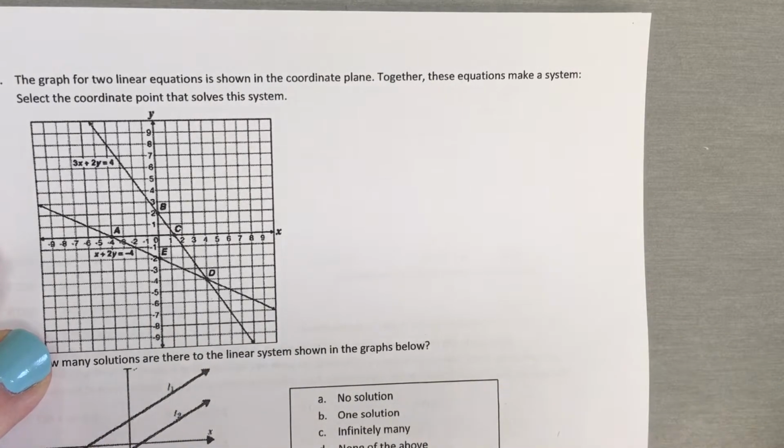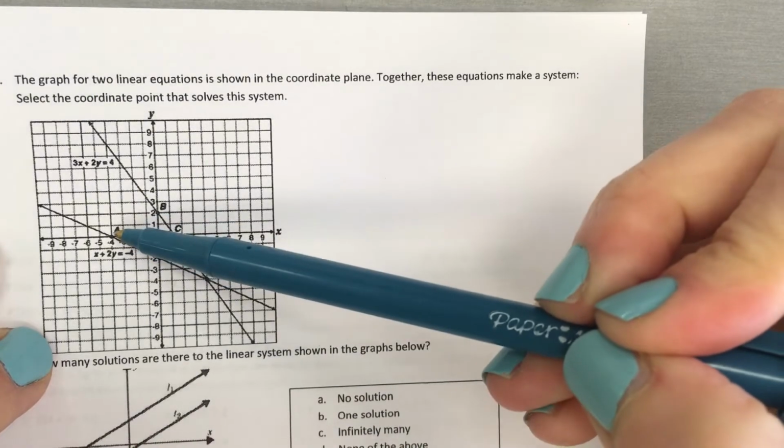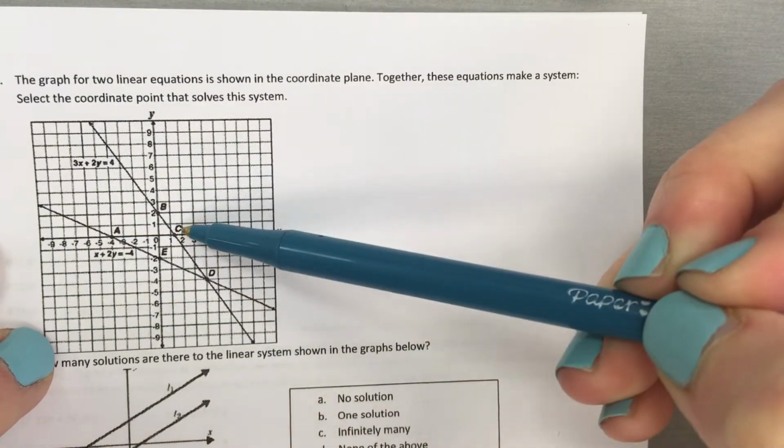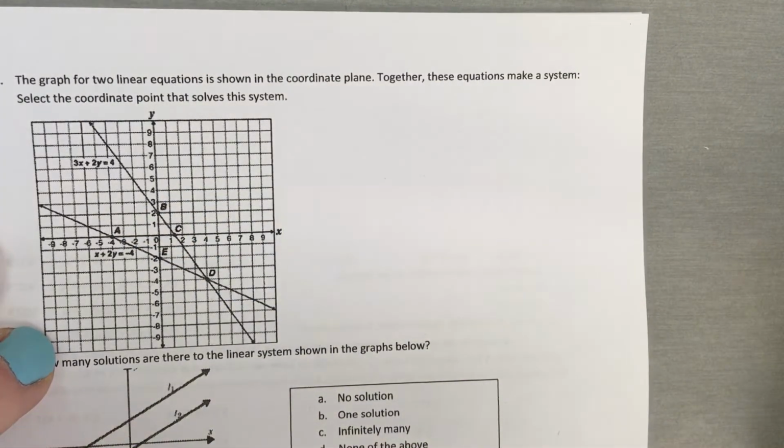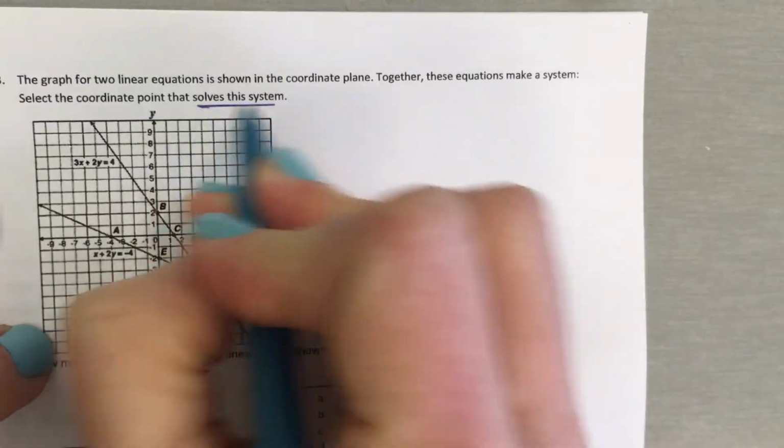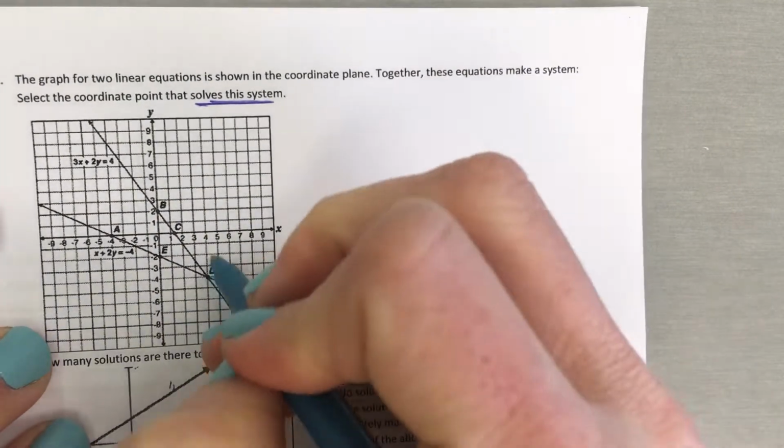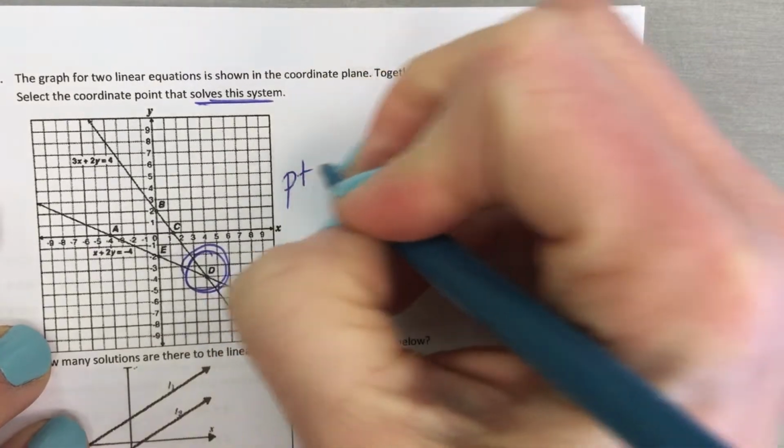All right, the graph for two linear equations is shown on the coordinate plane. Together, these equations make a system. Select the coordinate point that solves this system. So you have a point A, a point B, a point C, a point D, and a point E. Which one is the one that solves the system? Well, it's right here. So your answer is point D.